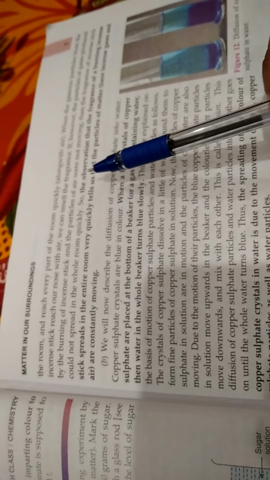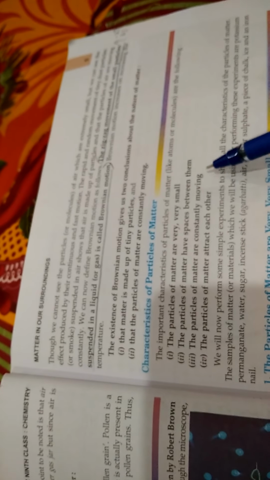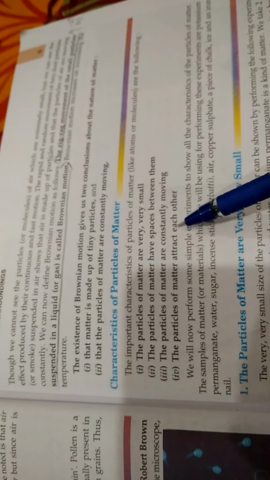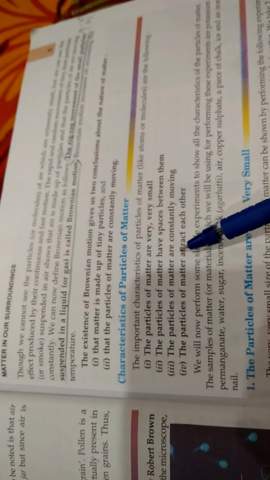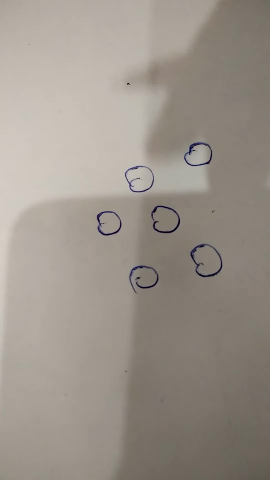Now let's understand the fourth characteristic of particles of matter. The fourth characteristic is that the particles of matter attract each other. Now students, according to this characteristic, the particles are always attracting each other. Let us understand this with the picture and with the activity.